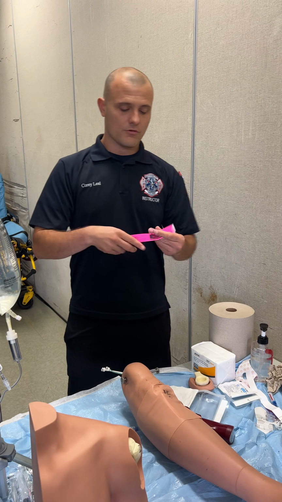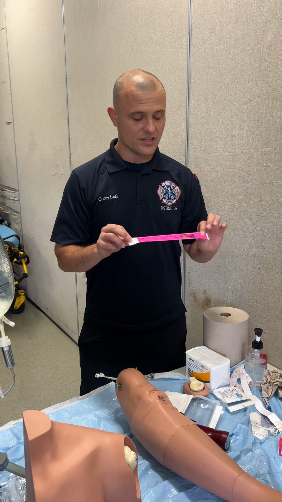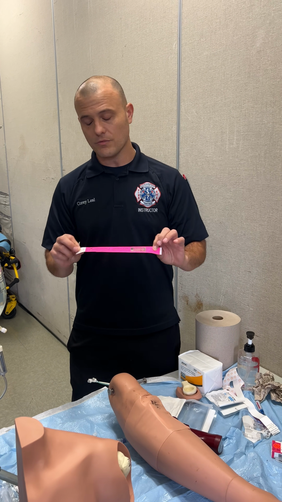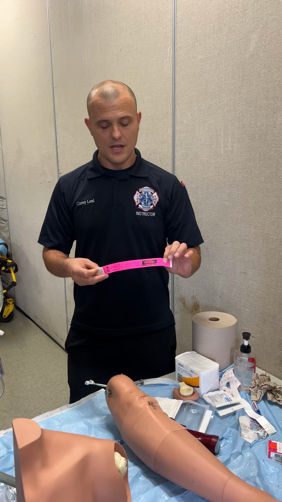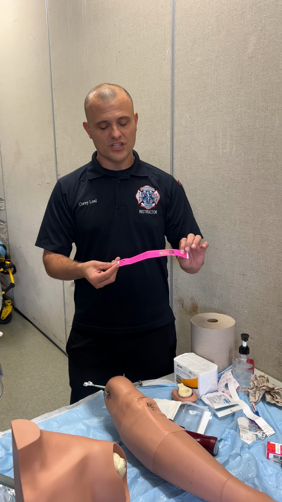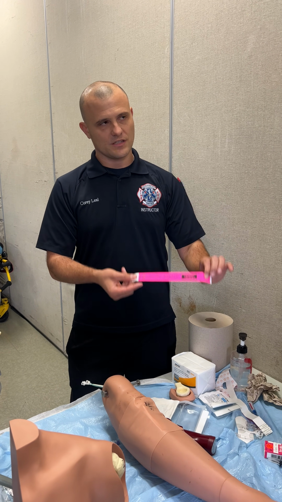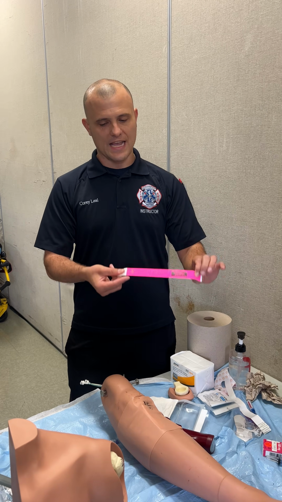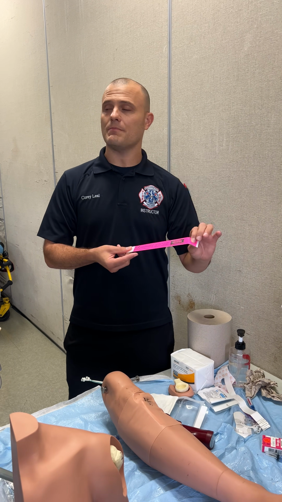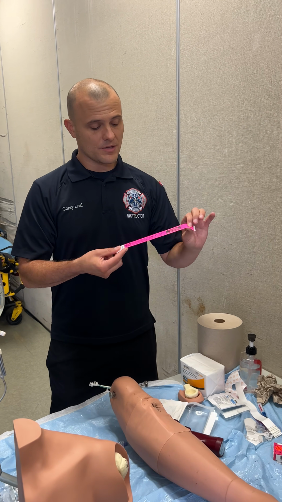Next is this. Right here, we have this little ID band. This ID band is utilized for marking the extremity that has the IO. You mark it with a date and time, similar to the tourniquet. Now, for time-sensitive purposes, I'll just cut to it and tell you guys: basically, bones heal within 2 days. 48 hours from when the IO is pulled out or when the IO has failed is when the bone can be accessed once again. So that's something important to note.